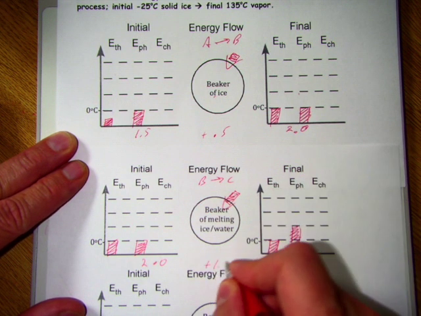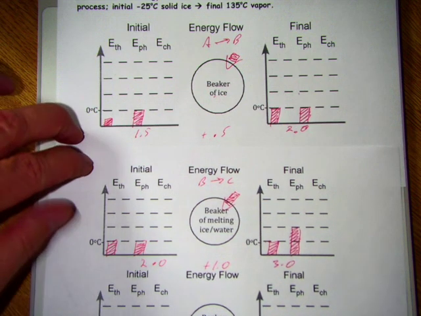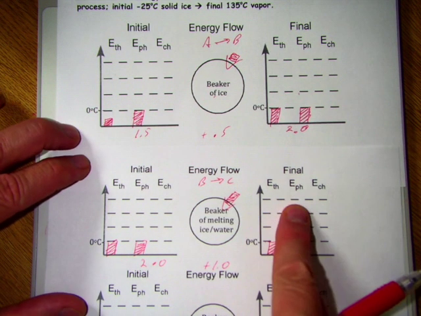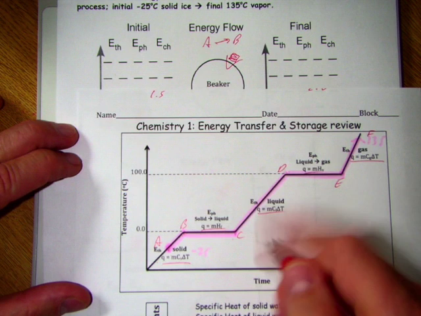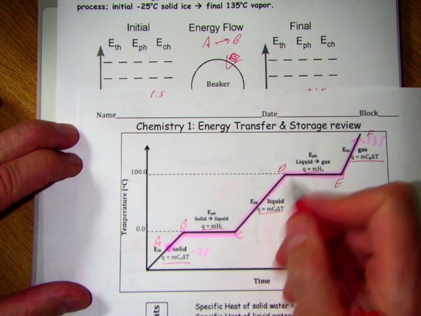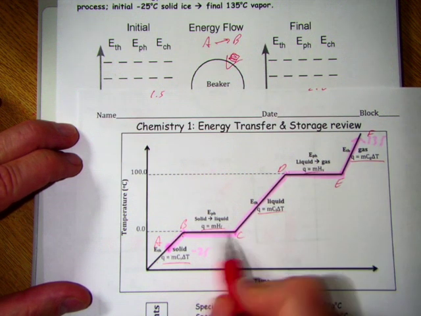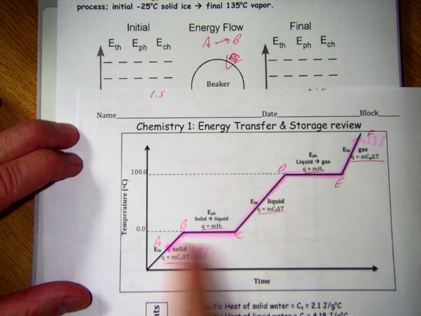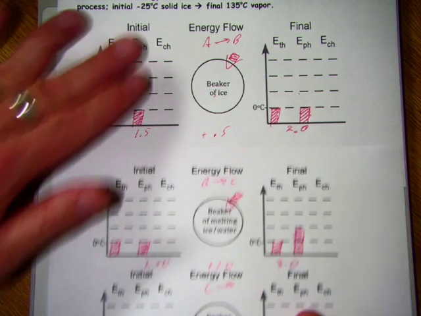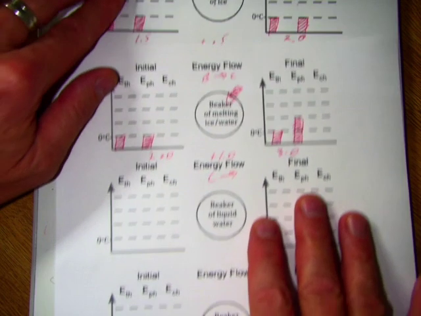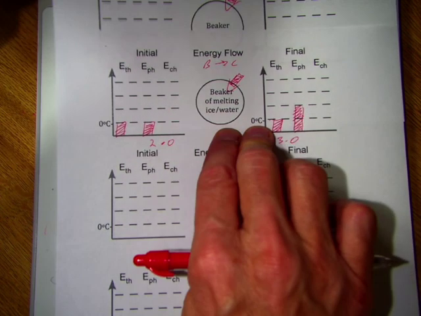And again, this is A to B, B to C, and this will be C to D. This will be our warming of the liquid. So B to C, C to D, wherever we ended with in the second one should be our starting point in the third one. So these should be the same here.